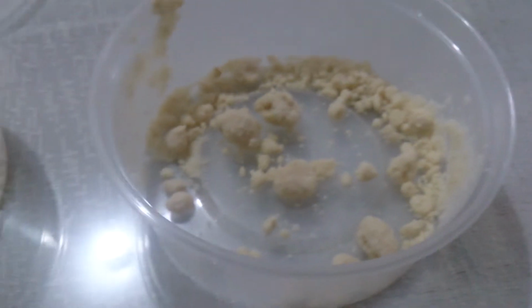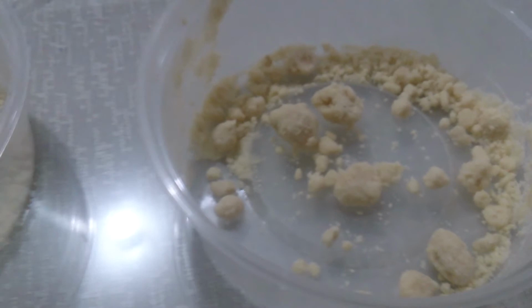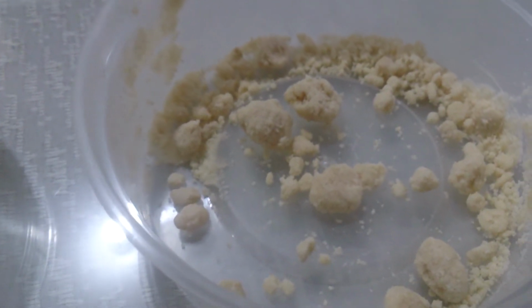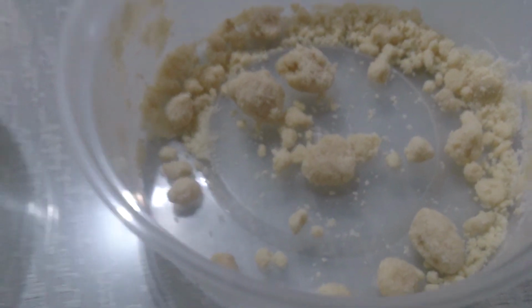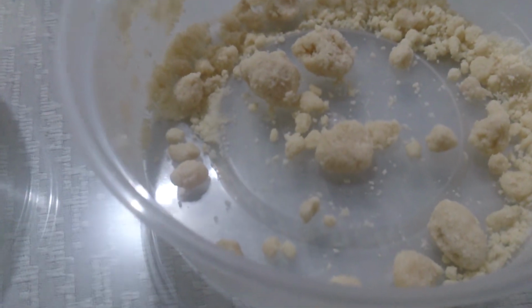Okay, the third container is a combination of physical and chemical weathering. What we did first is we put 5 drops of water on the polvoron. What it did is it made the polvoron softer. And after it underwent the physical weathering, it broke up into finer pieces.